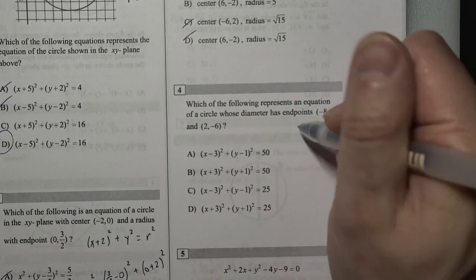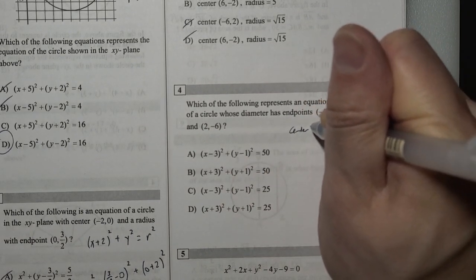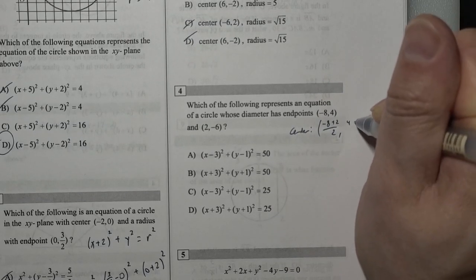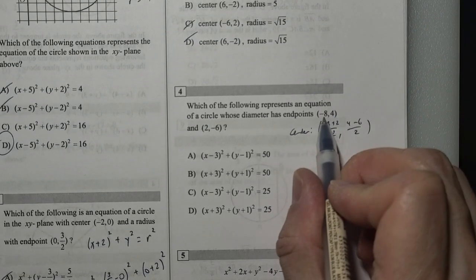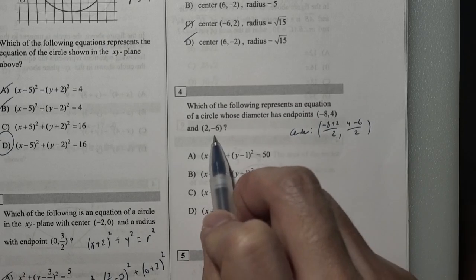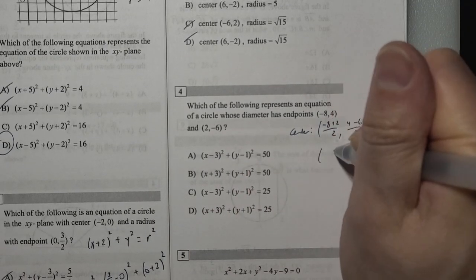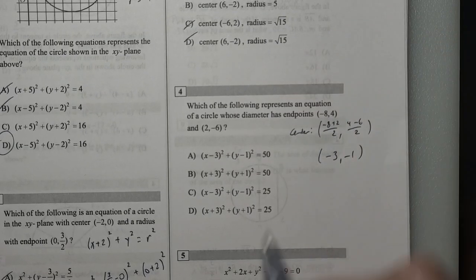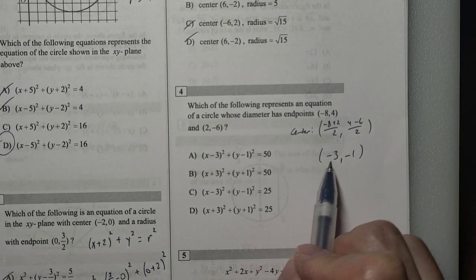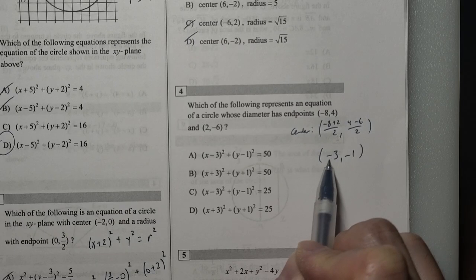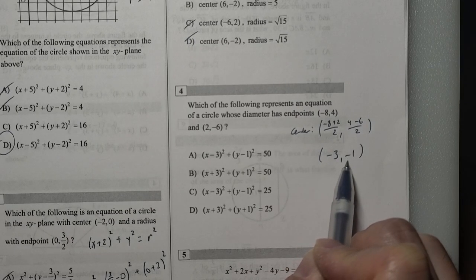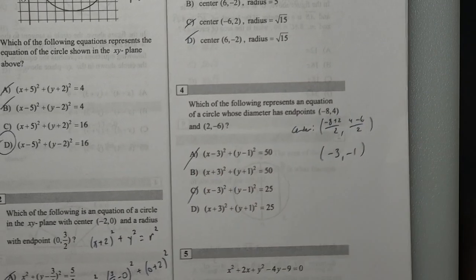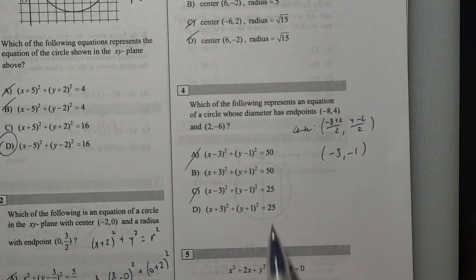We can average the two x coordinates. So center will be (-8 + 2)/2, and then (4 - 6)/2. I'm adding negative 8 and 2, 4 and negative 6, okay? So that is -6 over 2, that's -3, -2 divided by 2, -1. So it should be (x + 3)² + (y + 1)². So we can eliminate this and we can eliminate this. Okay, now how do we get the radius?